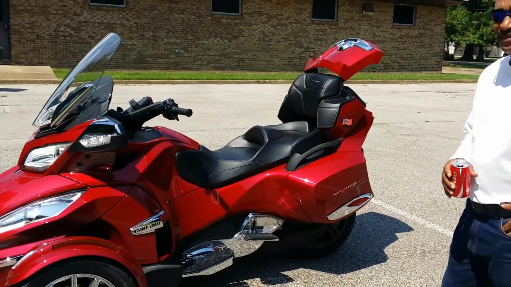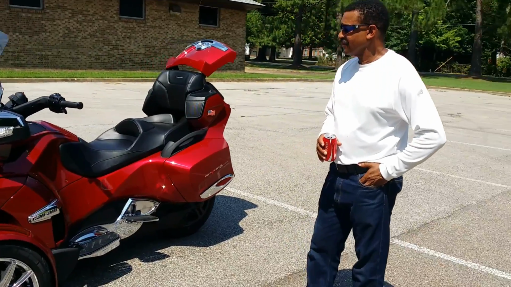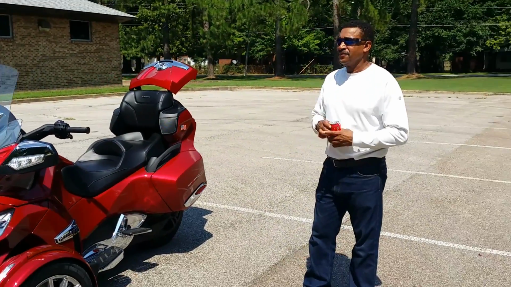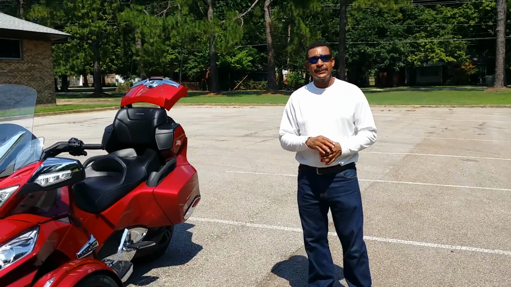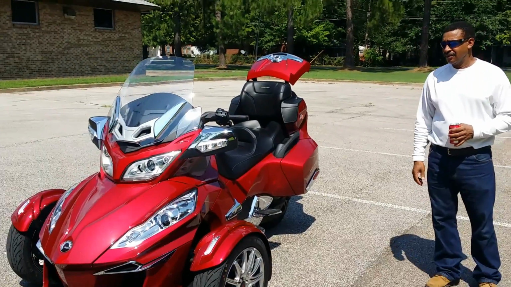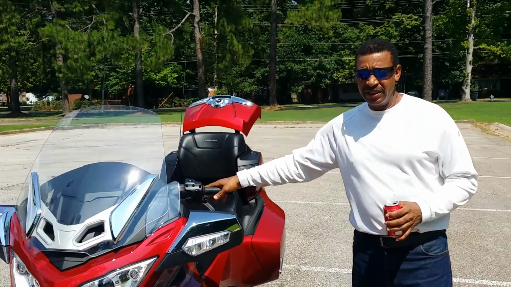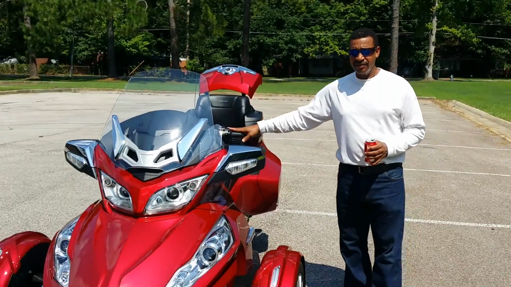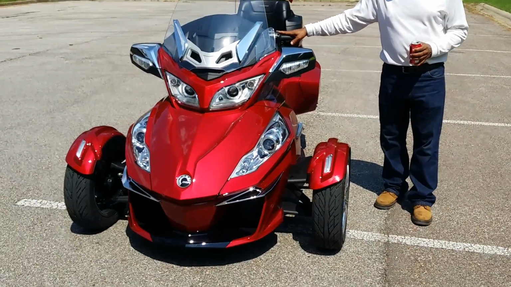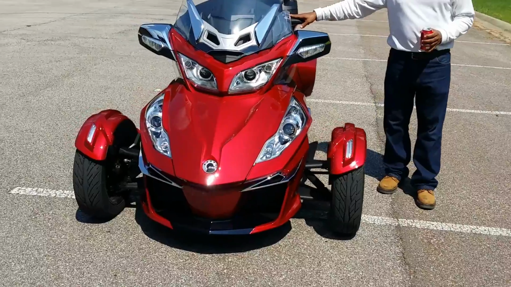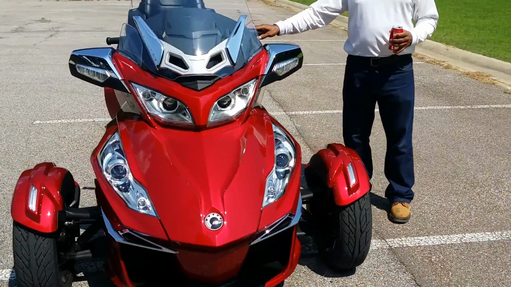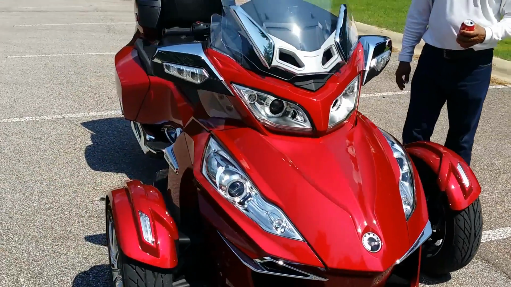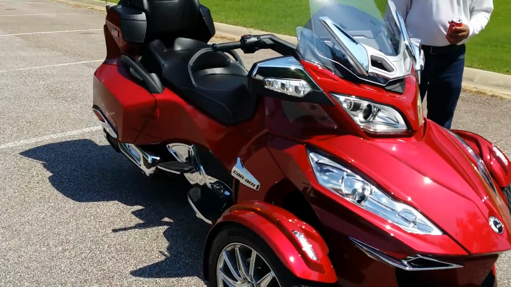That's right. And how much does a bike like this cost? If somebody out there wanted to get a Can-Am Spyder and was in the market, how much would a model like this cost? You're talking 32,000 plus brand new. So you mean to tell me that this Can-Am 2015 RT Limited is $32,000? Yes, $32,000.